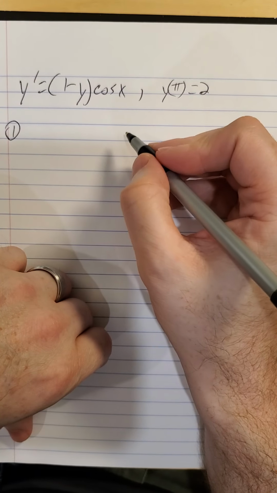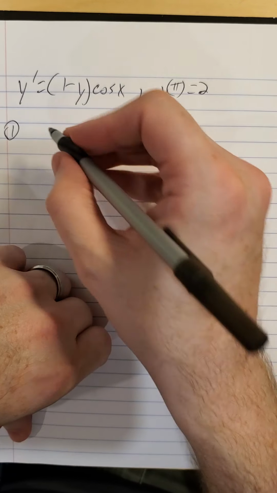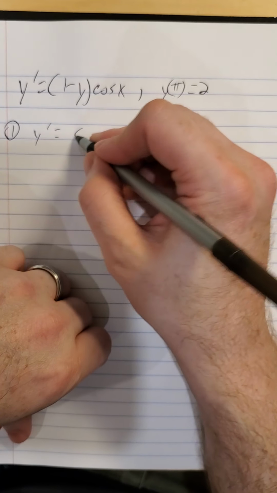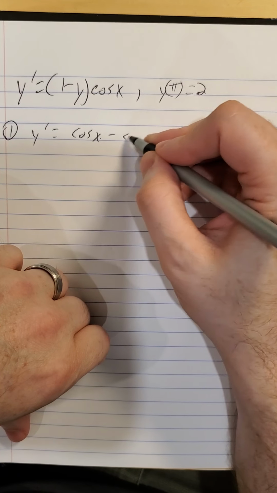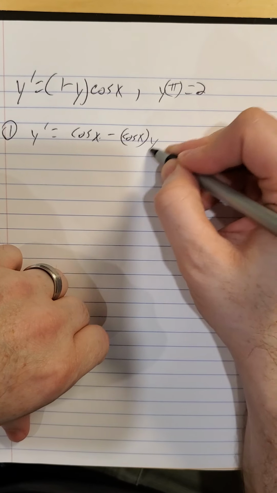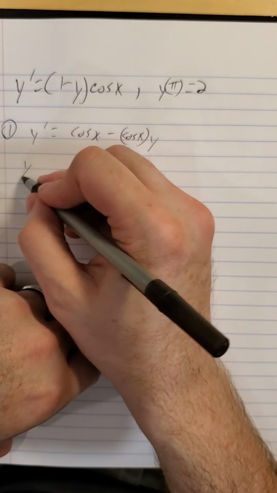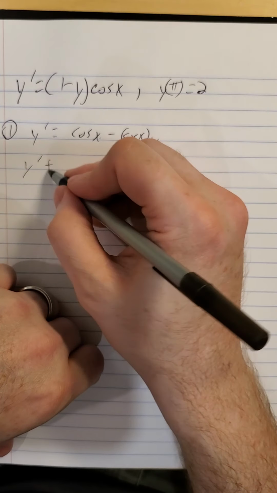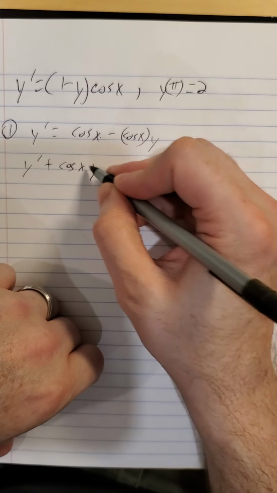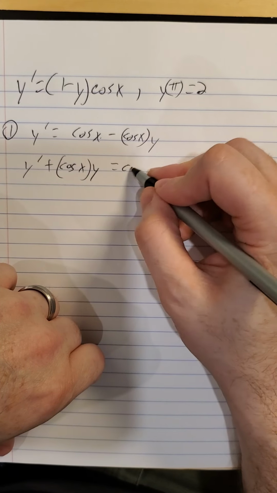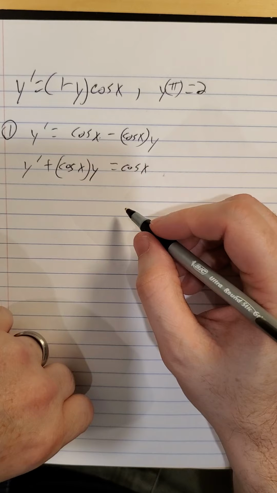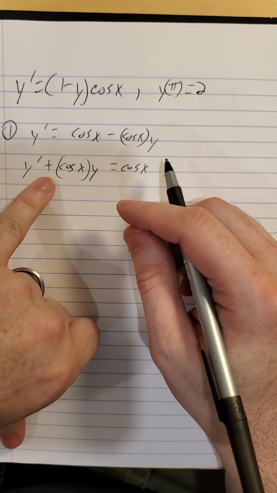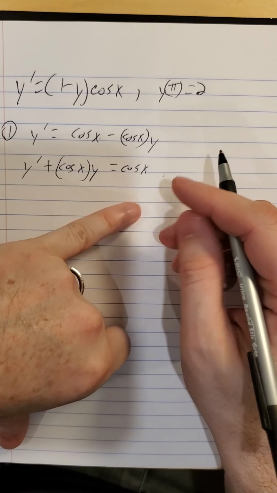So stage 1, we want to get to the right format. We're definitely not there yet. So y prime is cosine x minus cosine x times y. So y prime plus cosine x times y is cosine x. Now we're in the right format of y prime plus p of x times y equals f of x.